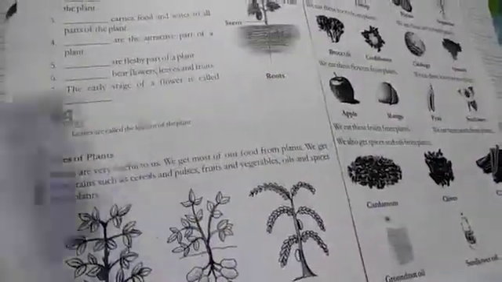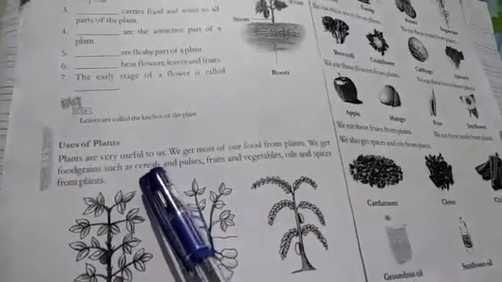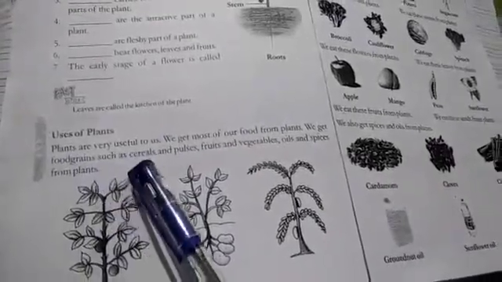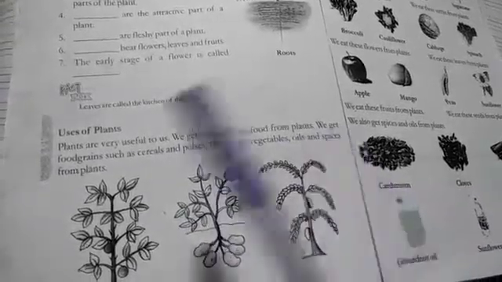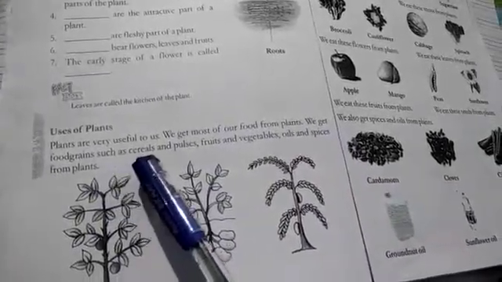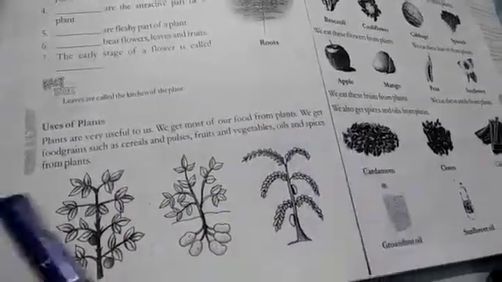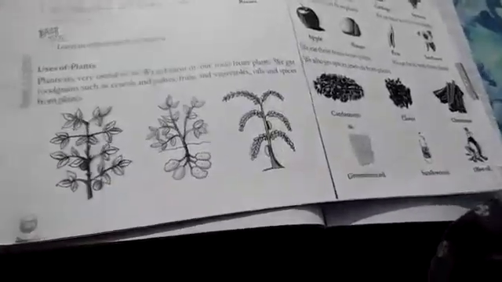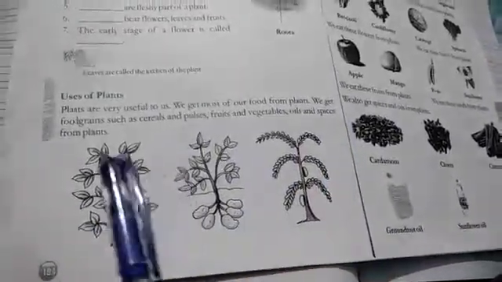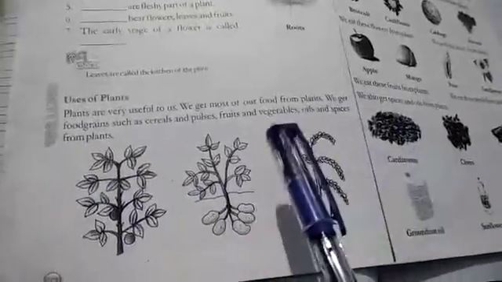Uses of plants. What are the uses of plants? Plants are very useful to us, right? This is very important. We get most of our food from plants. We get food grains such as cereals and pulses, fruits and vegetables, oils and spices from plants. Where do we get the food? We get the food from the plants, right? This is the uses of plants.